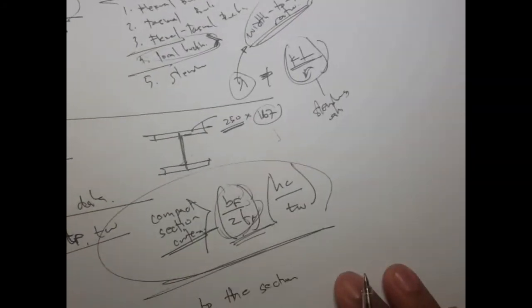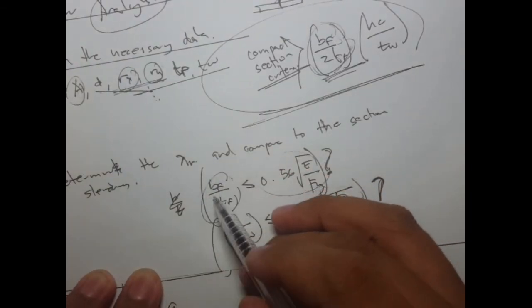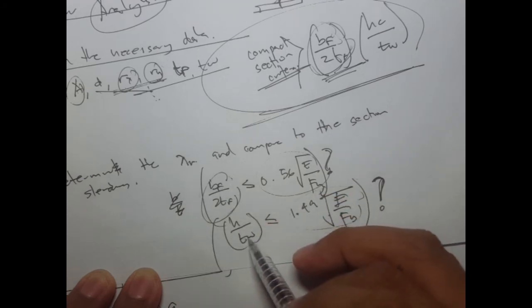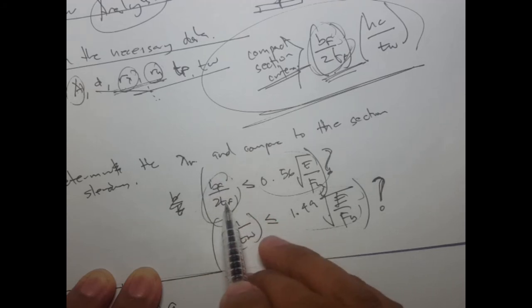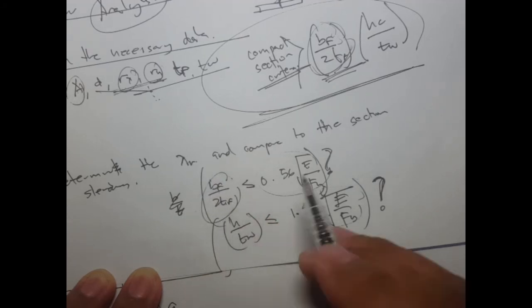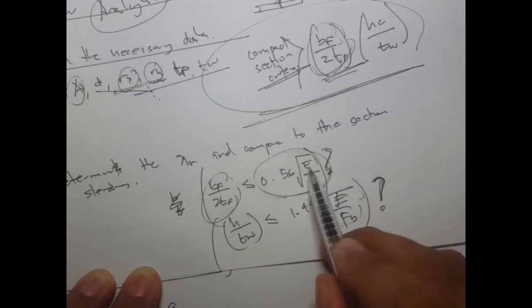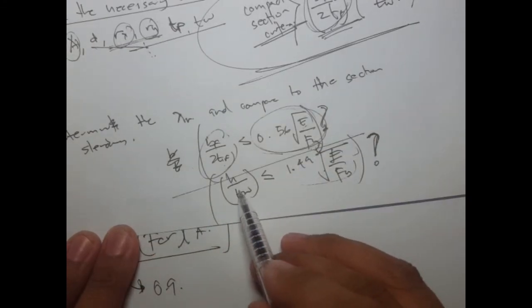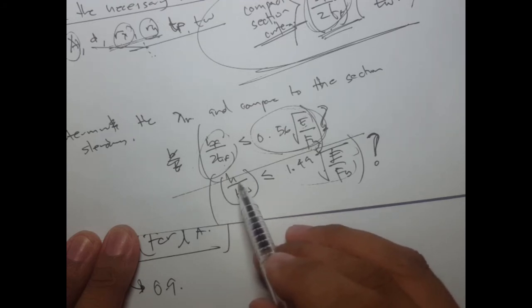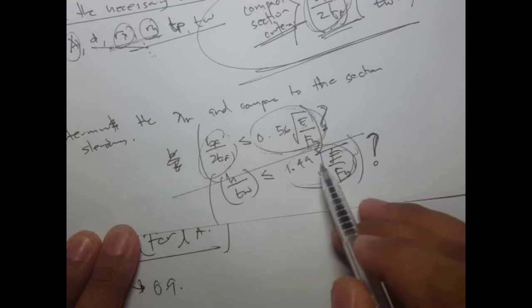Now this slenderness, we have to check on our webs or flanges, on our elements, against the limiting value. For example, for the flange, I think this is the unstiffened elements, then this is the limiting value. You just substitute the E and the Fy, and check the width to thickness ratio on the web and compare that to the limiting value.